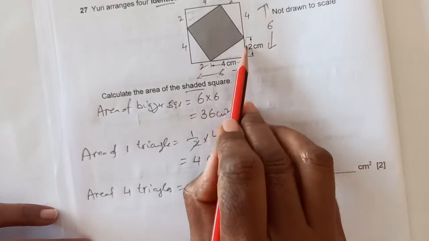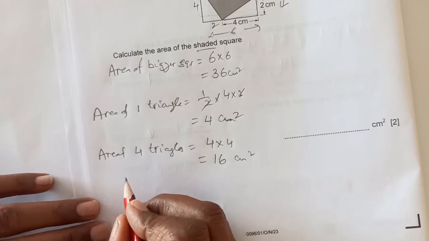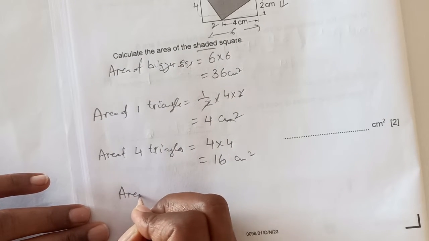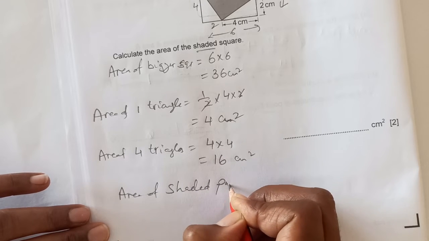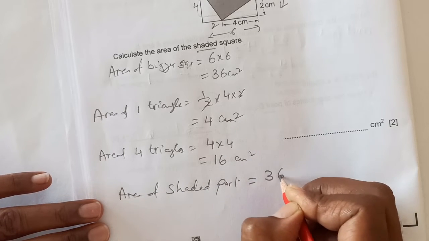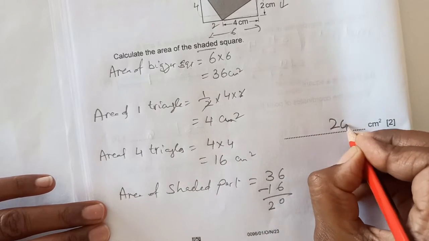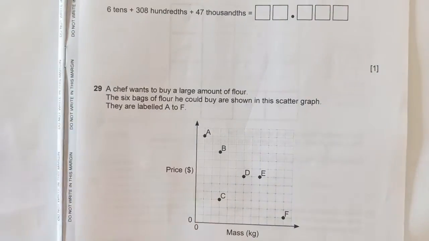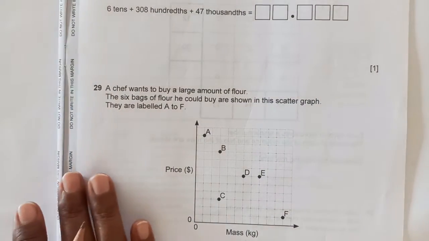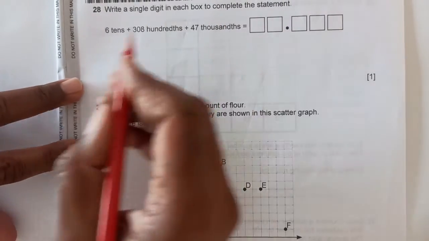So this total area minus the area of 4 triangles will give you the shaded part. So the area of the shaded part is 36 minus 16, 20 centimeter squares, right? Now 28, write down a single digit in each box to complete the statement.